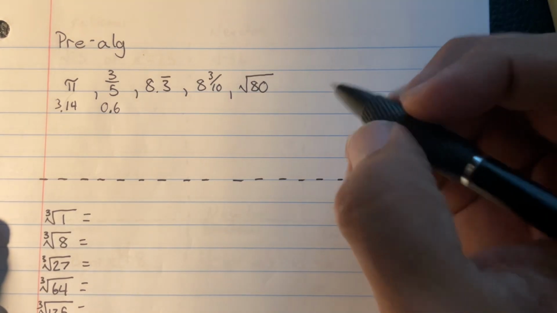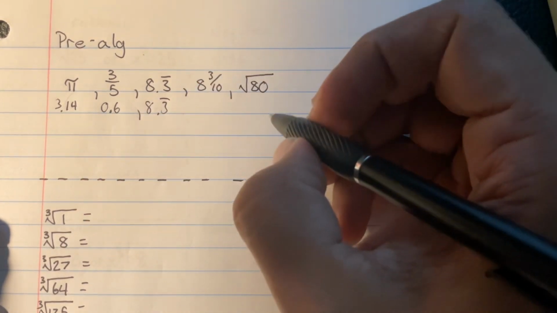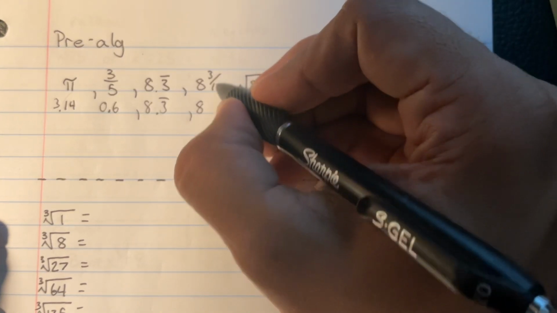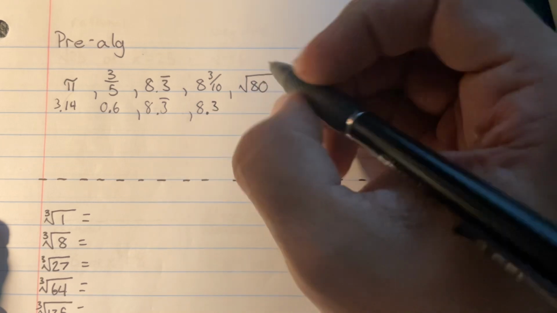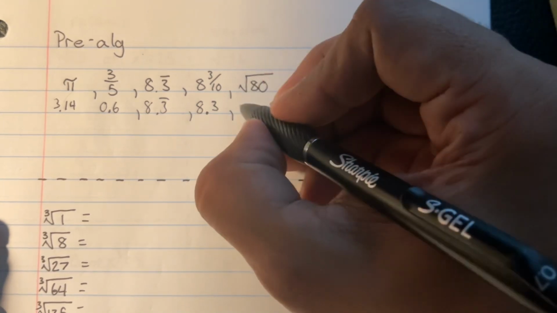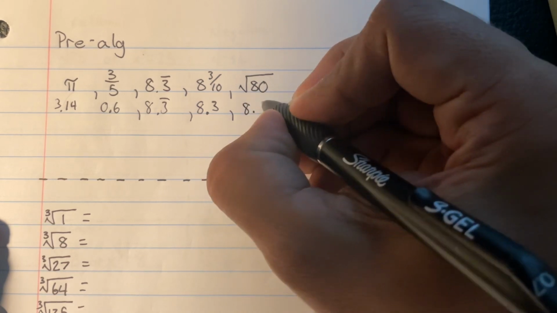0.6 in the calculator. This is just 8.3 forever. So here, the 8 goes in front, and if you divide 3 divided by 10, you're going to get 0.3. And then the square root of 80 is going to be 8.9.